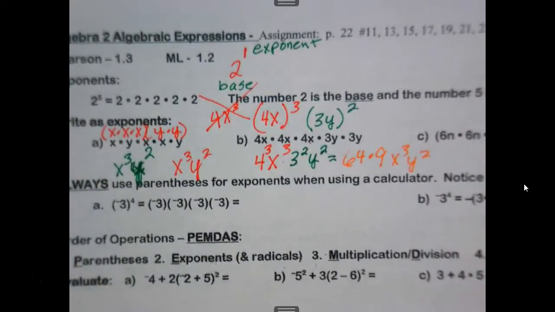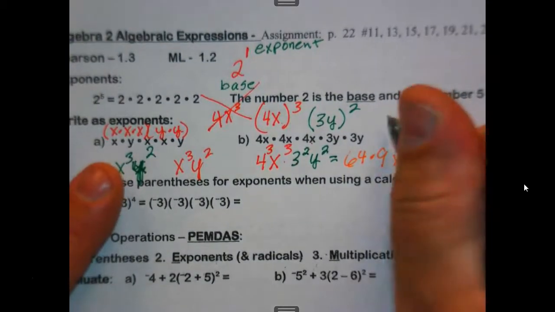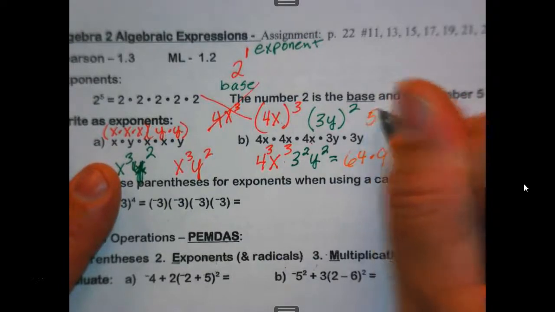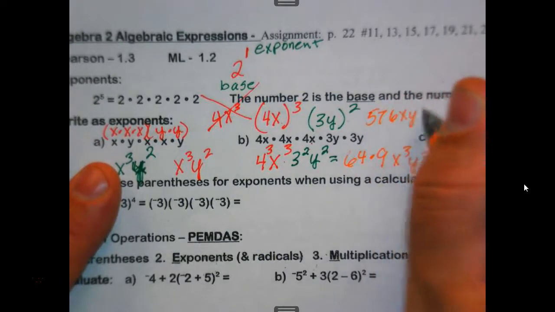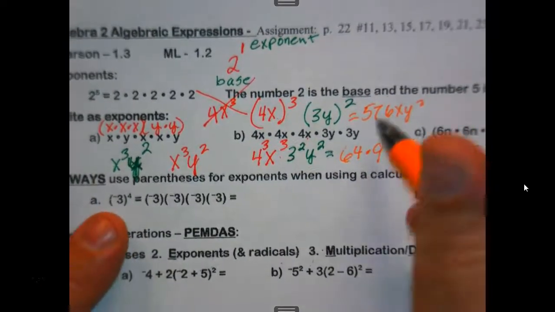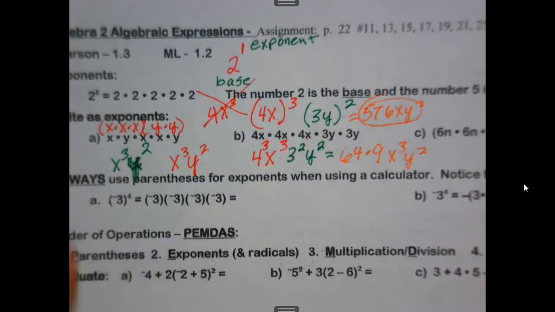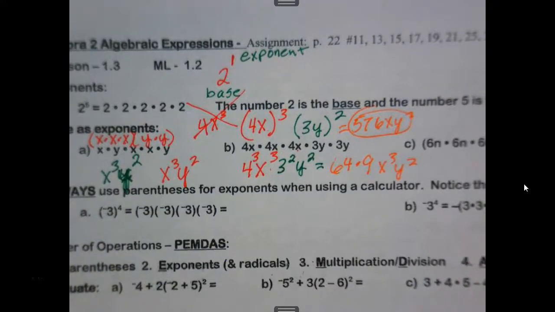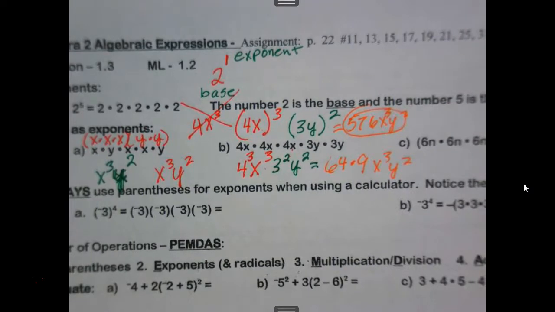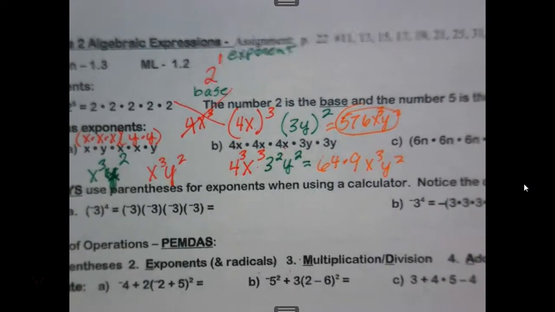And then 64 times 9 is 576: 9 times 4 is 36, carry the 3, 54, 57. X cubed, y squared. If you're really bored and you want to multiply it all out, do that. I highly suggest not doing it because you'll get tired of me.